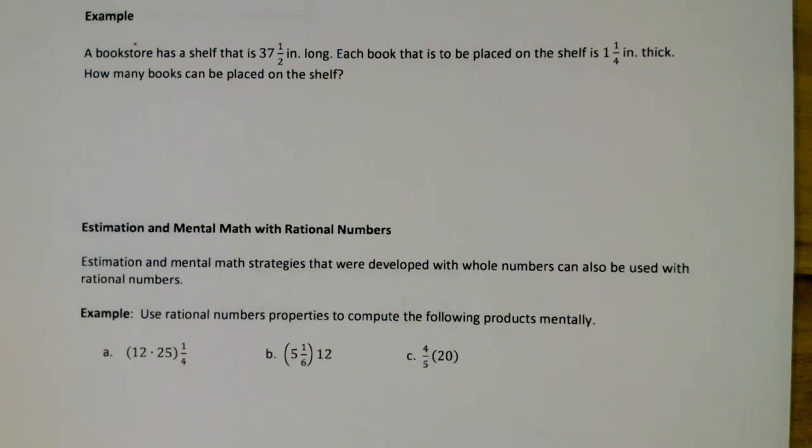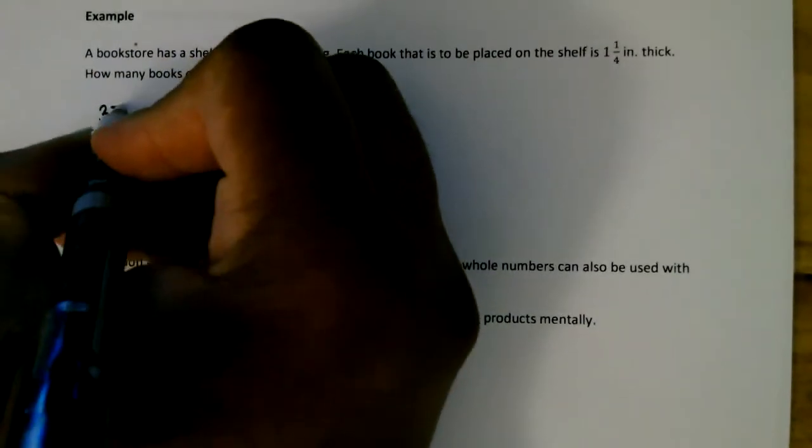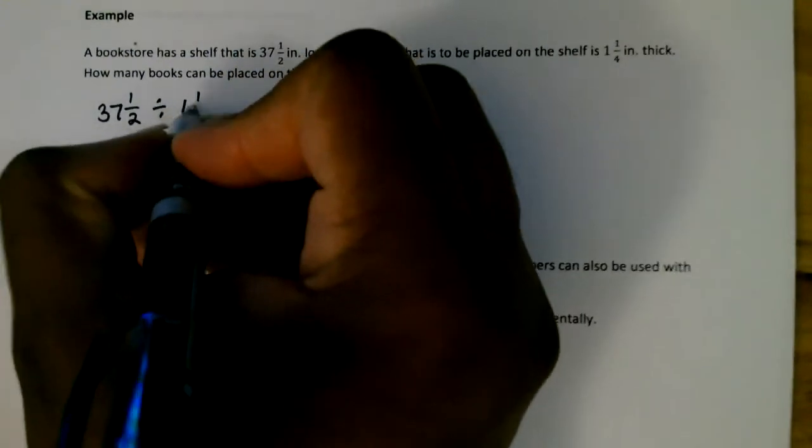Well, in this case, this is a classic division problem. If the bookshelf is 37.5 inches long, and each book is 1 1/4 inch thick, how many books can go on that shelf? So you've got 37.5 divided by 1 1/4.